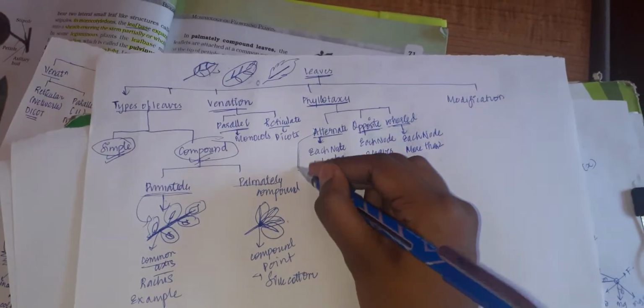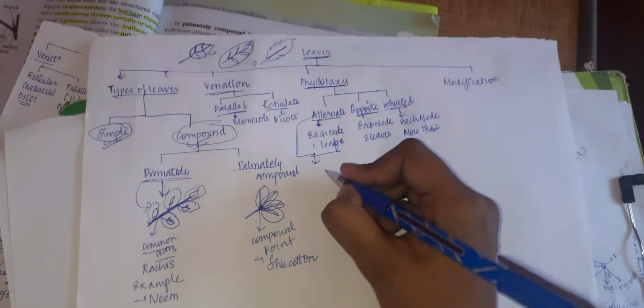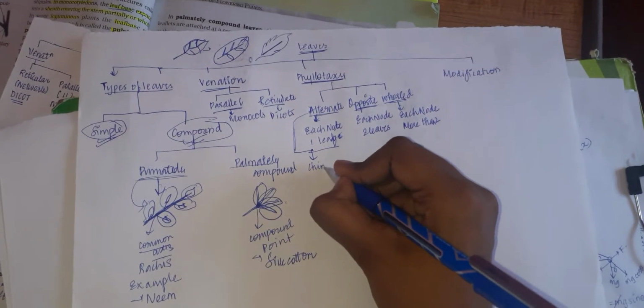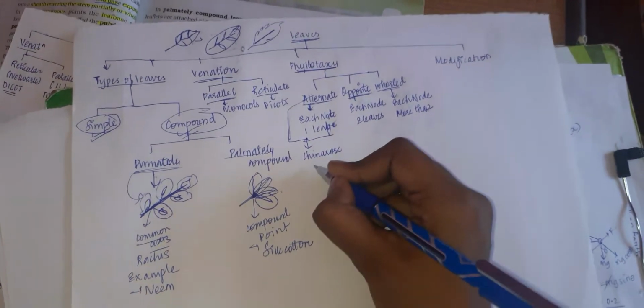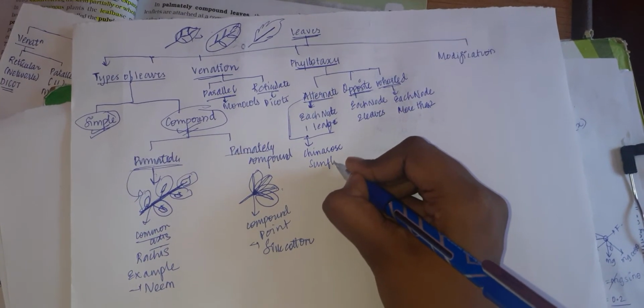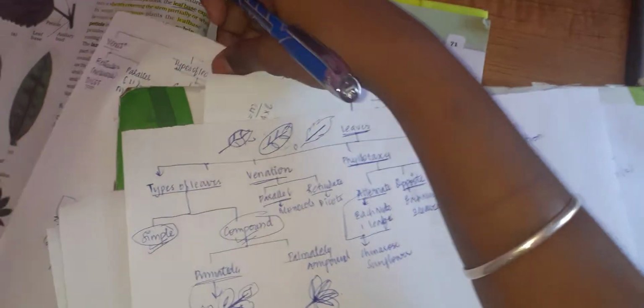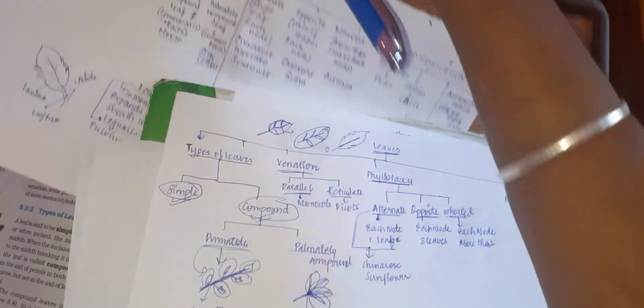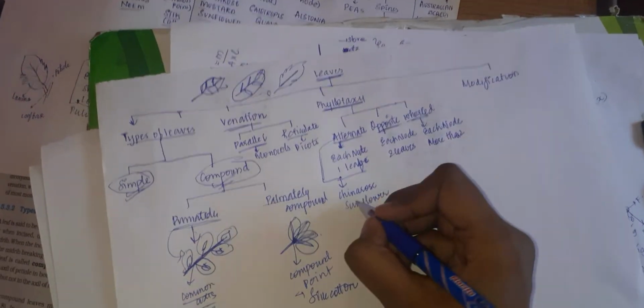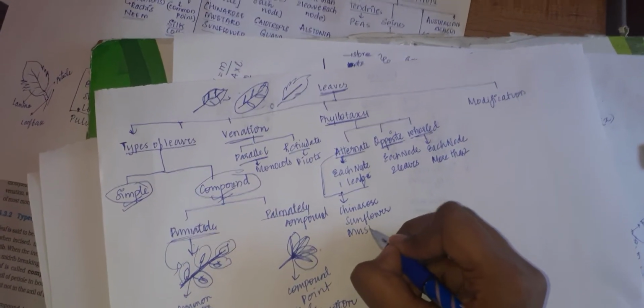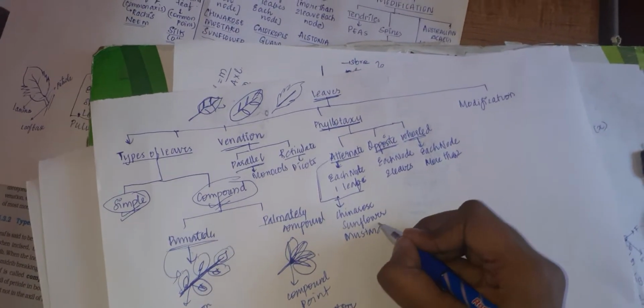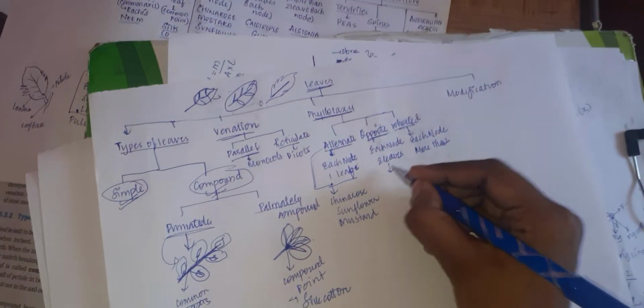Then come the examples. Alternate types: China rose, sunflower, mustard.